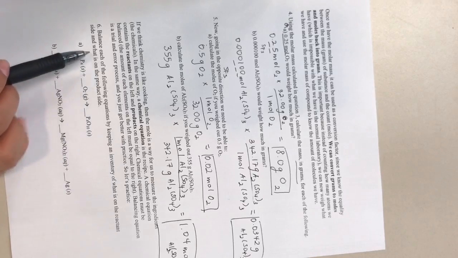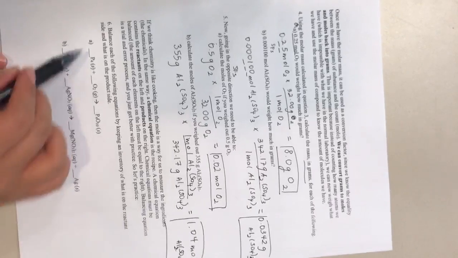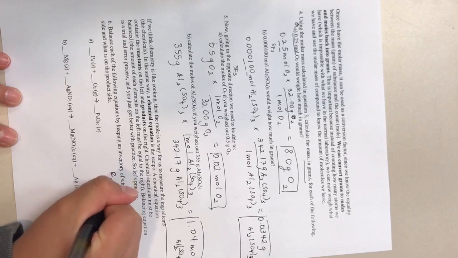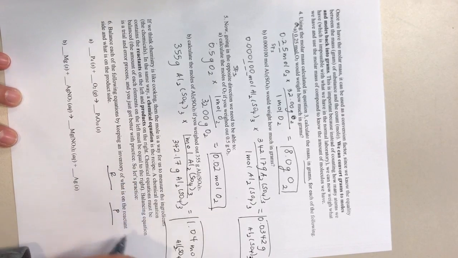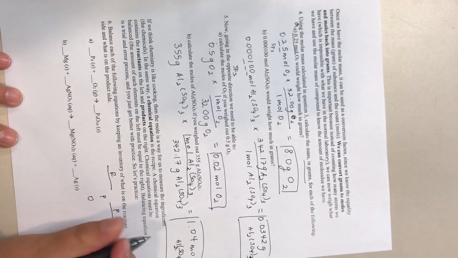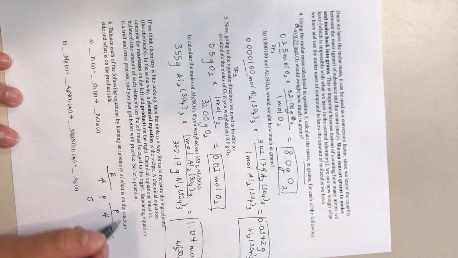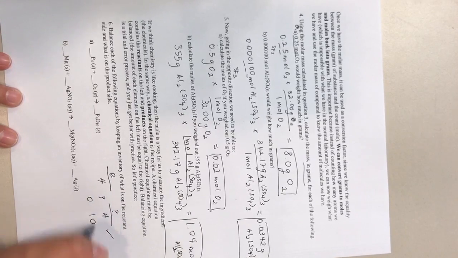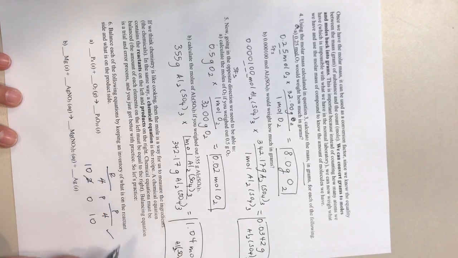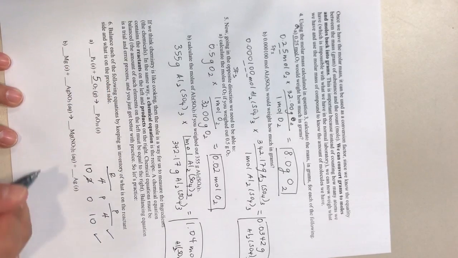So let's practice. For number 6, we're going to balance each of the following equations by keeping an inventory of what is on the reactant side and what is on the product side. So on the reactant side, we have 4 for P and 2 for oxygen. And on the product side, we have 4 for P and 10 for oxygen. Since we have to equal it out on both sides, I'm going to multiply oxygen by 5, which gives us 10, which makes each side equal. So for oxygen on the reactant side, I'm going to write 5.